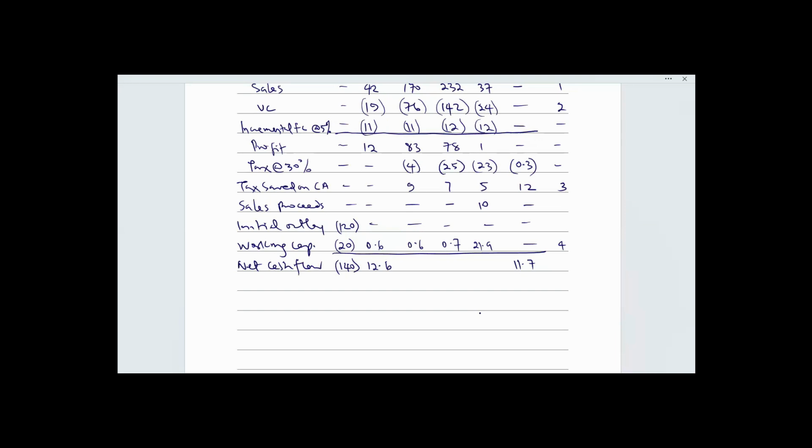Year 2 is 88.6. Then 60.7. The next one, 58.9.